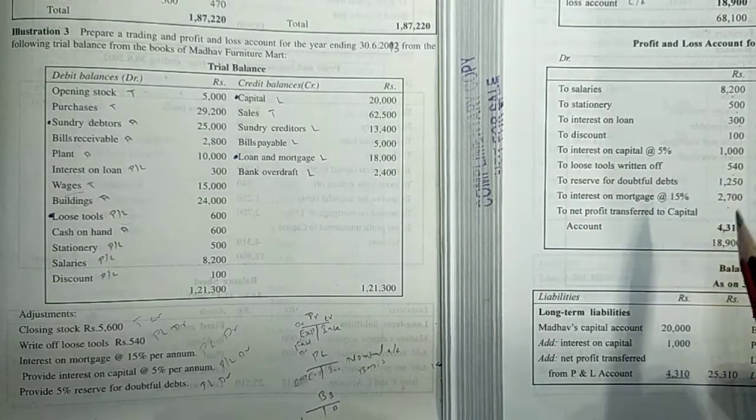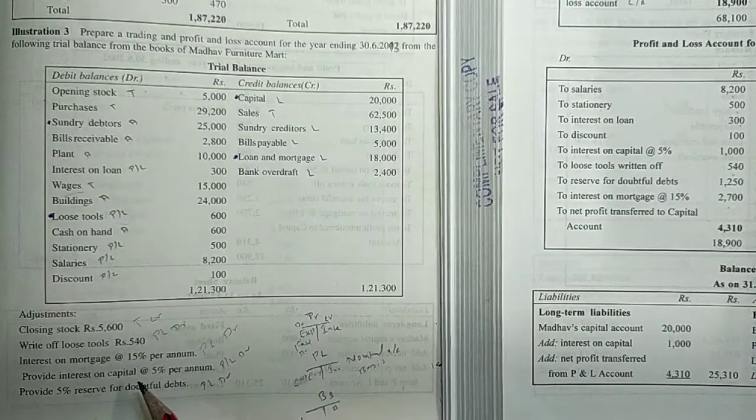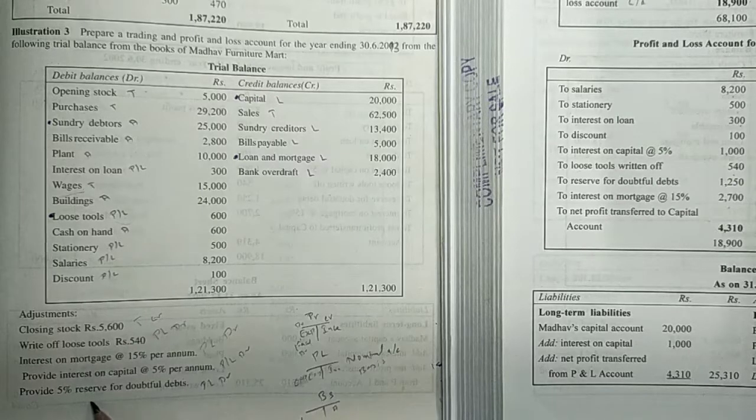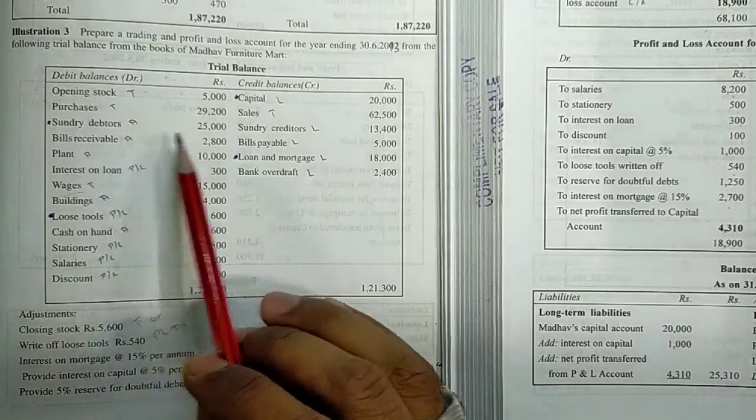Then the next one is to provide 5% reserve for doubtful debts. It is going to be calculated on sundry debtors.